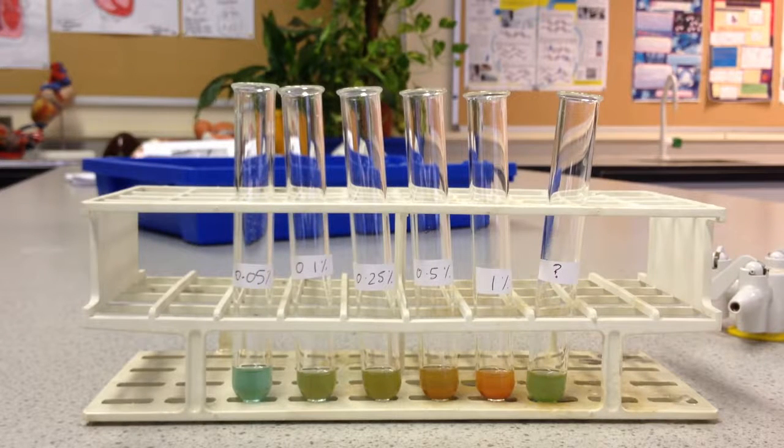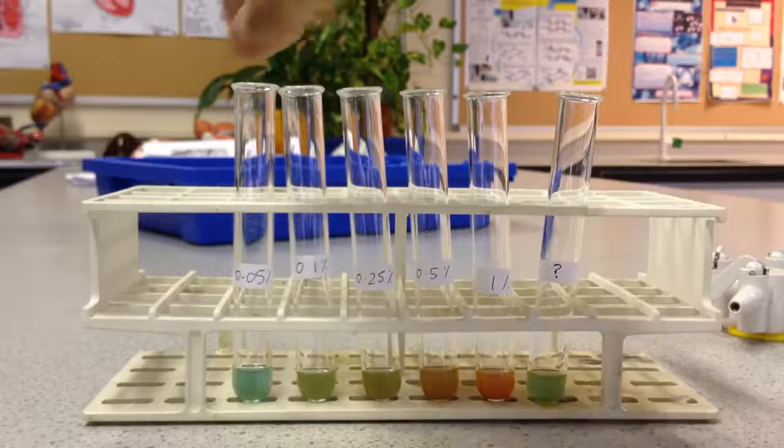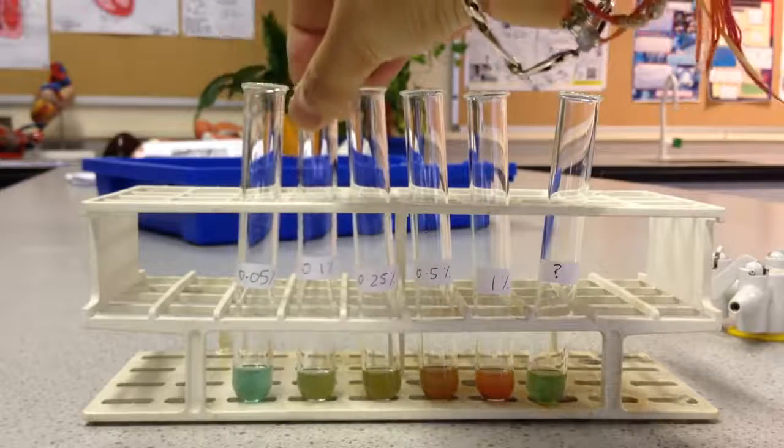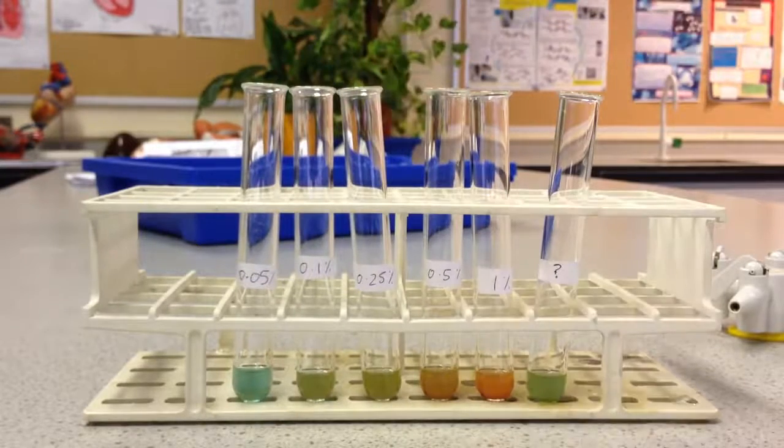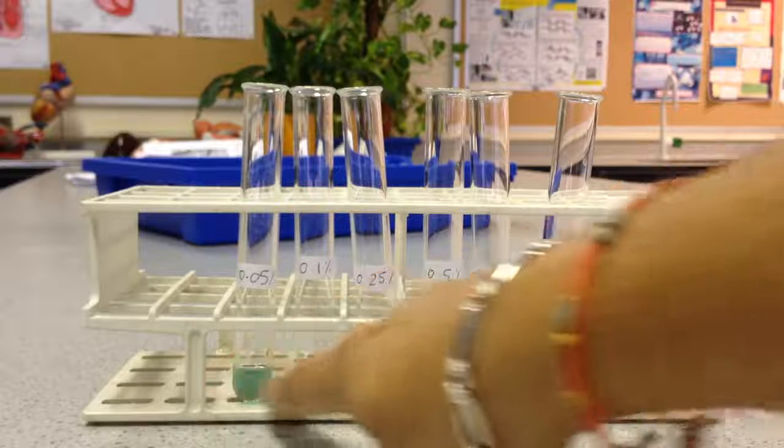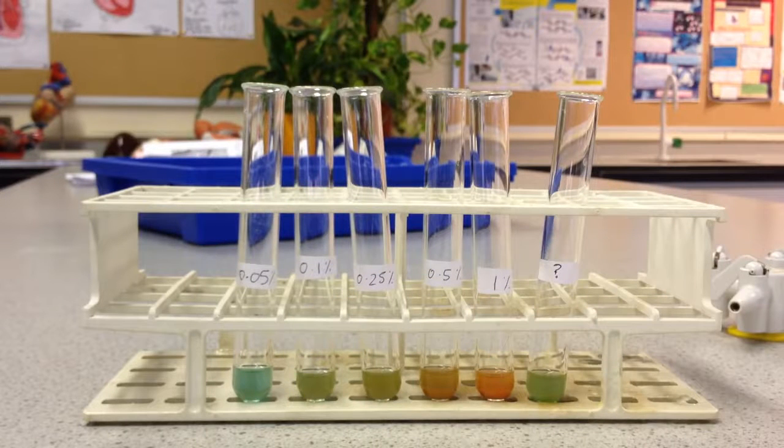So a more accurate way of doing this would then be to make what's called a calibration curve of the absorbances of these solutions. So actually measuring quantitatively the amount of reaction that's occurred in all these tubes. And I'll show you next how to do that.